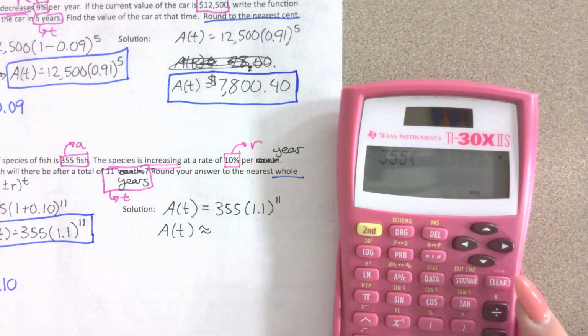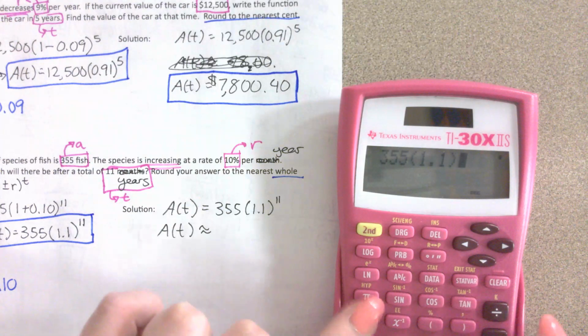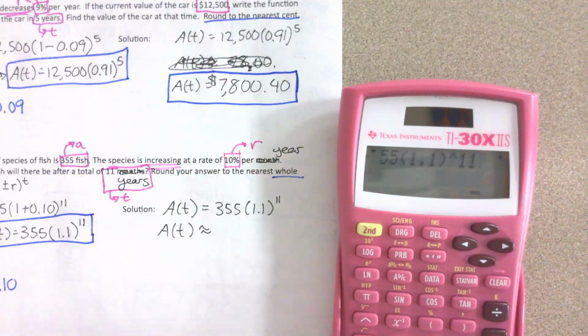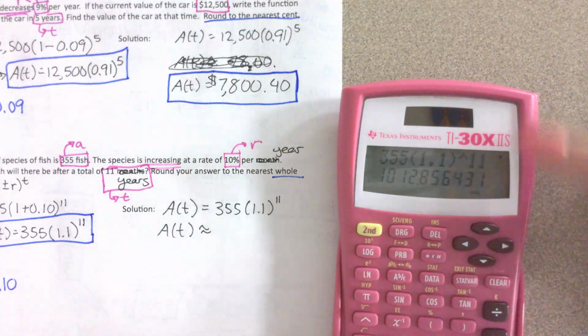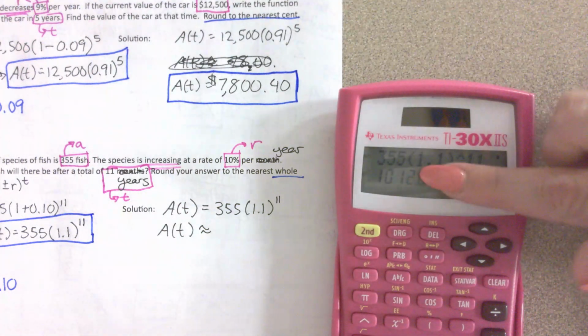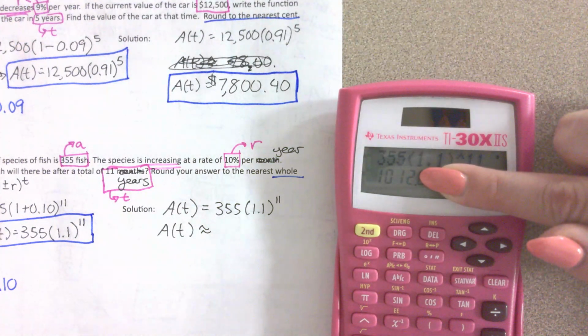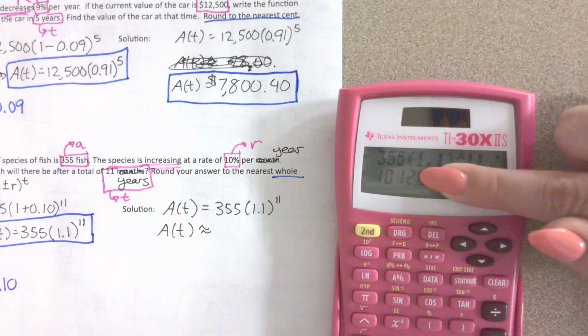355 times 1.1 to the 11th power. And we're rounding fish. Now we can't have a partial fish. So this is one of those scenarios where even if it goes over, we're going to completely ignore it, and it's just going to be 1,012.